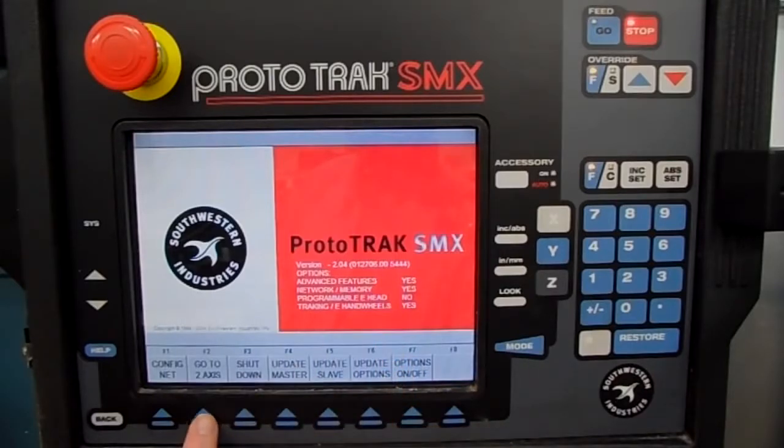So I'm going to go over to the 2-axis control right now by pressing this button right here. It says go to 2-axis. Now it's a 2-axis control. And the way you can tell is it's offering you to go back to 3. So we're in good shape there. I'm going to press mode again to get back out to the front page.